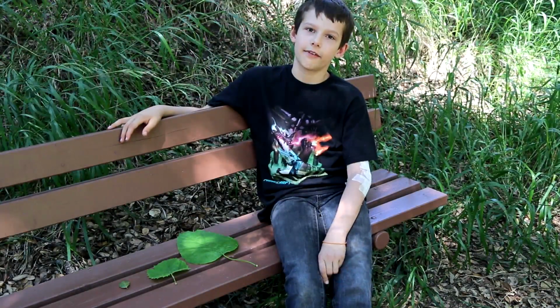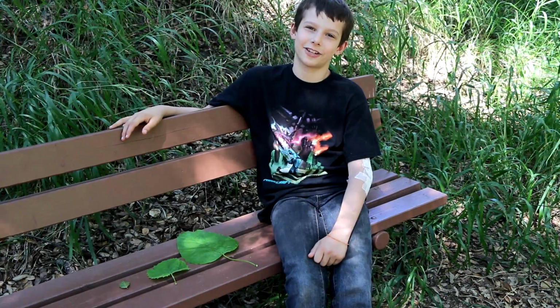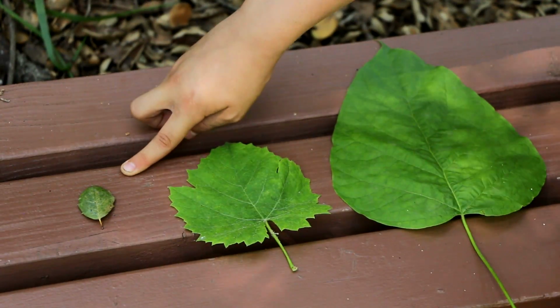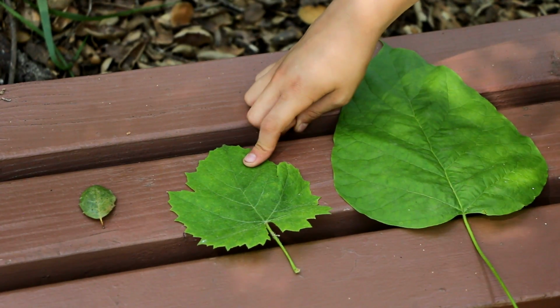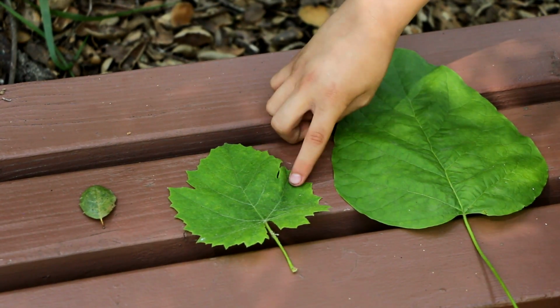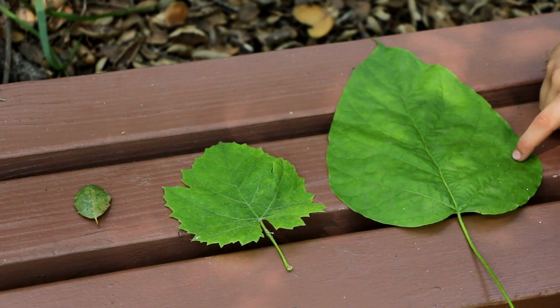If you want to identify a leaf, you need to pay attention to its shape. There are many different kinds of shapes. This is an obovate leaf. This is a palmate leaf because it looks like a palm with fingers. And this is a heart-shaped cordate leaf.